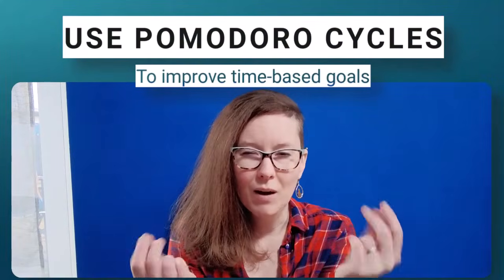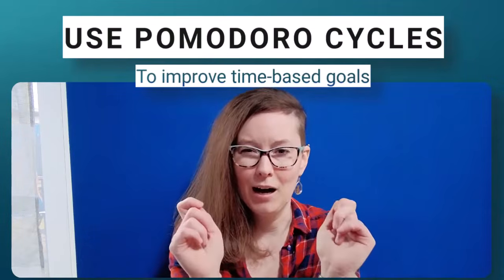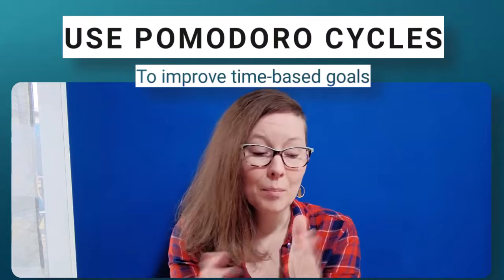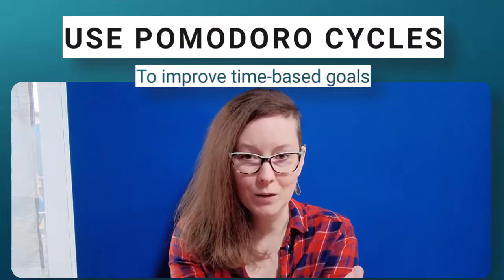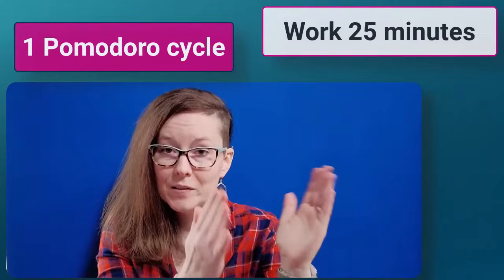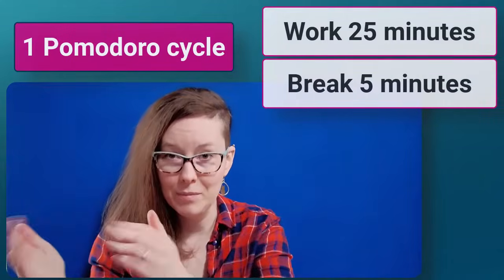The first way that we can make the time-based element of our goal a bit more manageable is to think in terms of Pomodoro cycles. I'll link a Pomodoro timer in the video description. But if you haven't heard of this concept, one Pomodoro cycle is 25 minutes of work and then a 5-minute break.